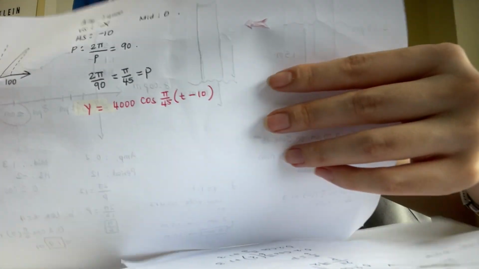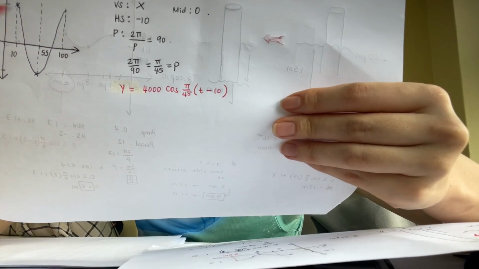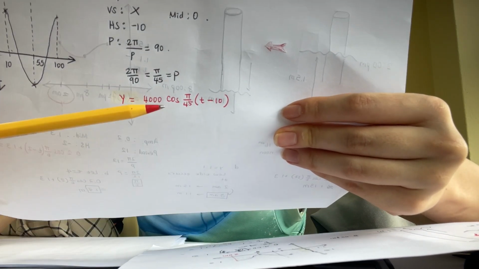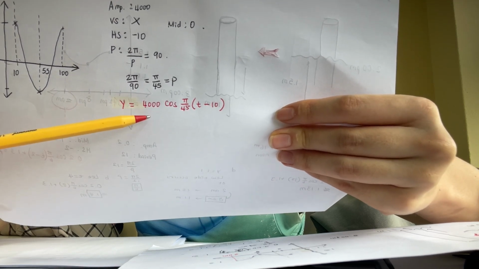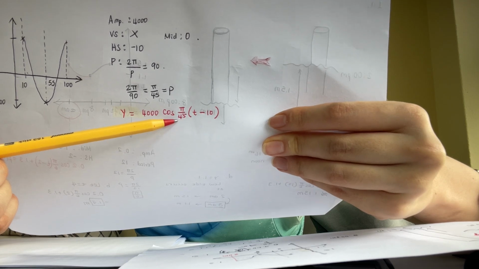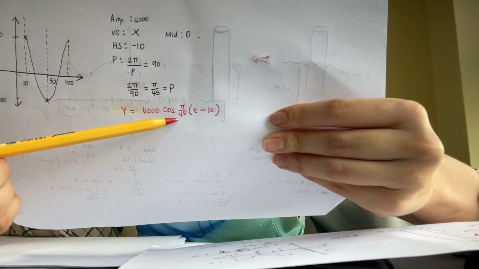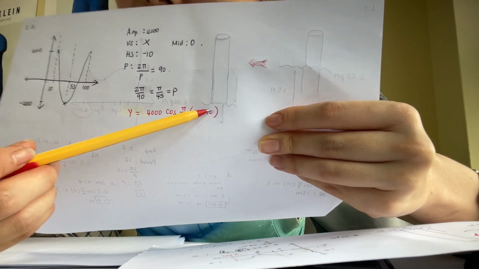This is what I have. So you can decide to use cosine function too, as long as we are able to get this right. But what I have is y equals 4,000 cosine pi over 45 times t minus 10.